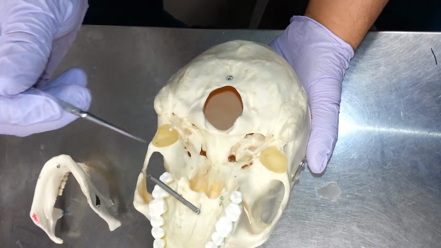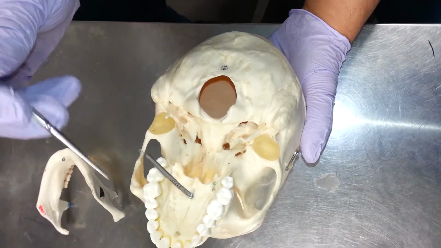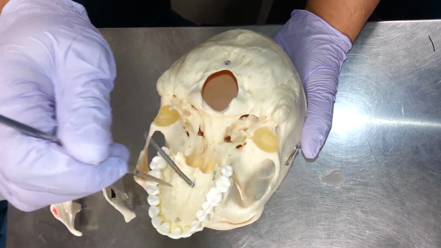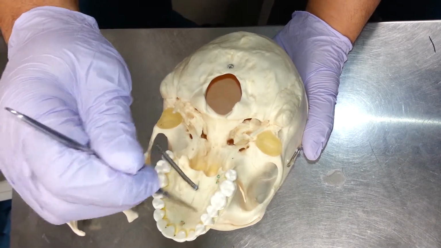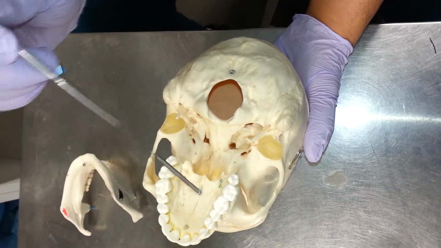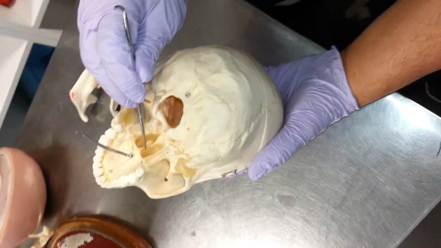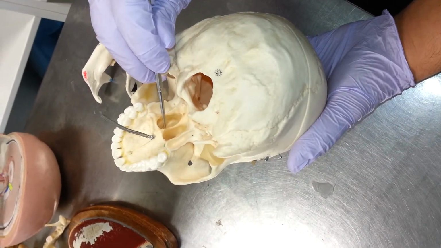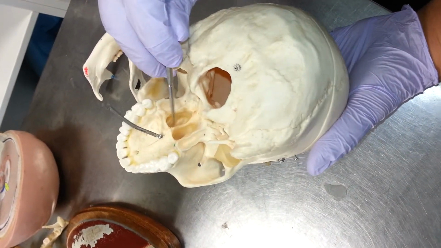Okay, so we're continuing with the rest of the skull. This is an inferior view of the skull, and this is the palatine bone here, which is making the hard palate. And if you move down a little bit here, you'll see this is the nasal septum. This is the bony nasal septum, and this is the vomer, which is the inferior part of it.